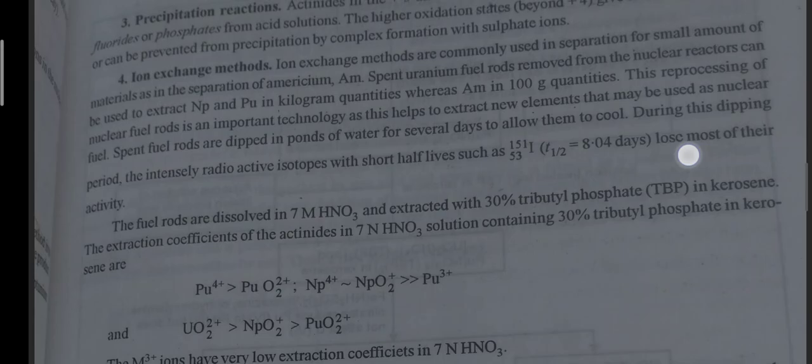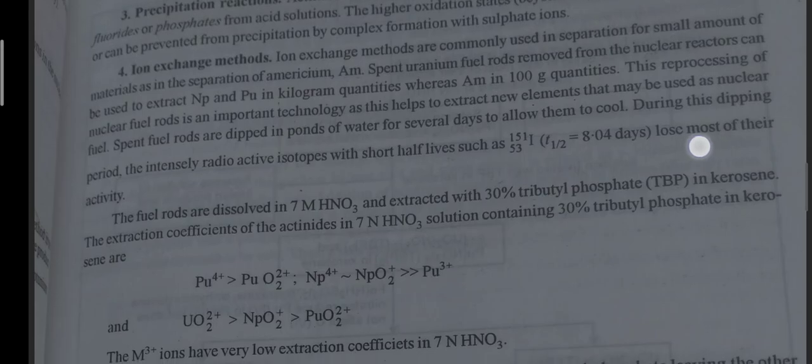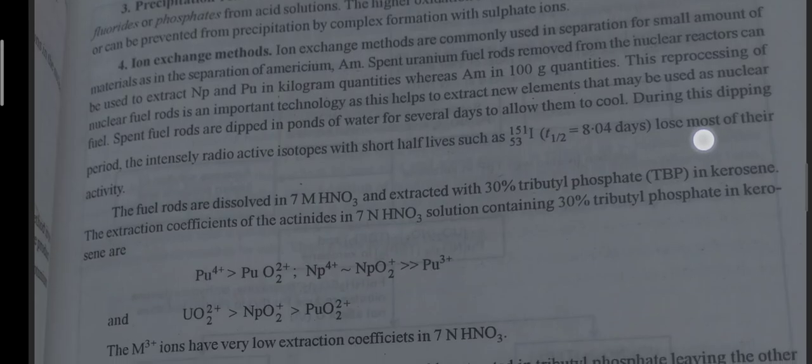Next is ion exchange method. Ion exchange methods are commonly used in separation for small amounts of material, as in the separation of americium. Spent uranium fuel rods removed from the nuclear reactor can be used to extract Np and Pu in kilogram quantities, whereas Am in 100 gram quantities.